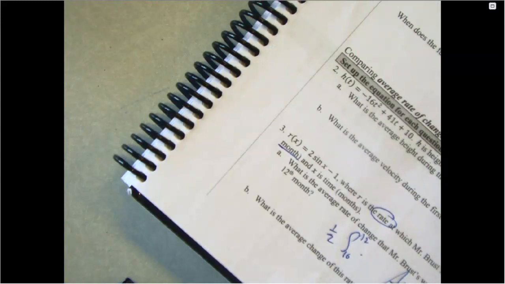What do you guys get for B? I didn't do that yet. Negative 0.38. Is that what you said? Is that what you got? First 5 months, so.